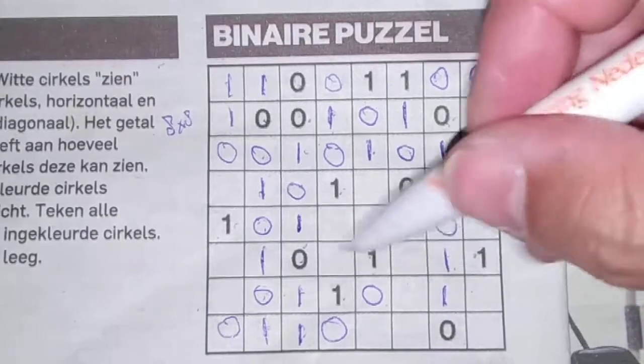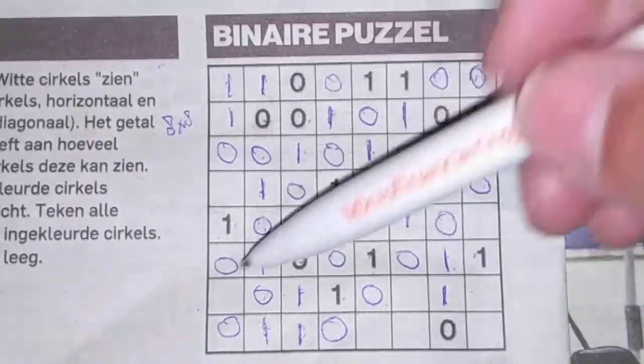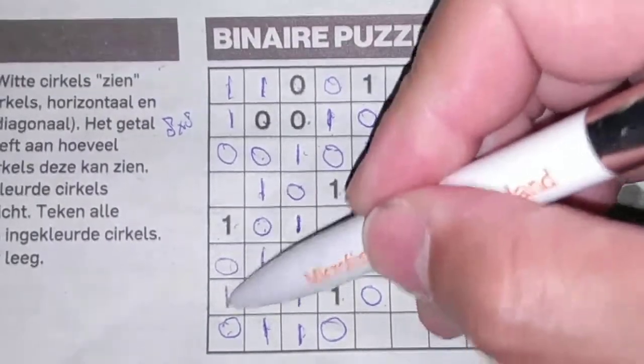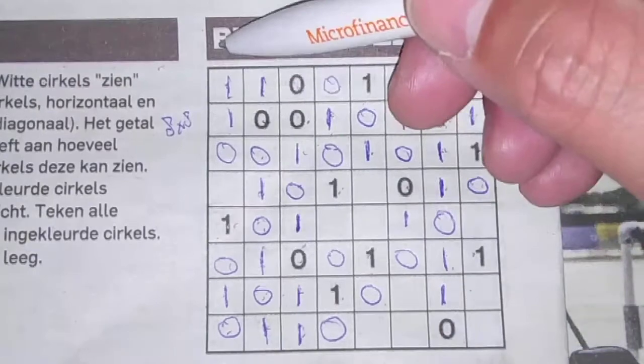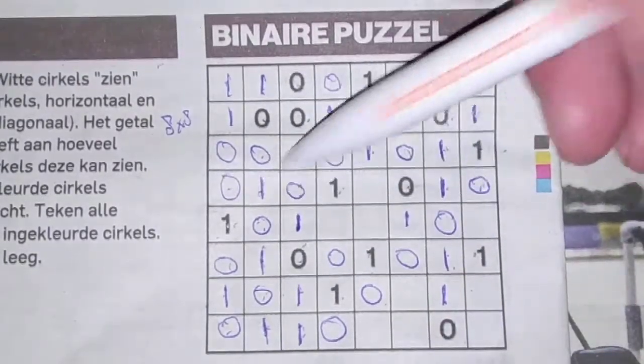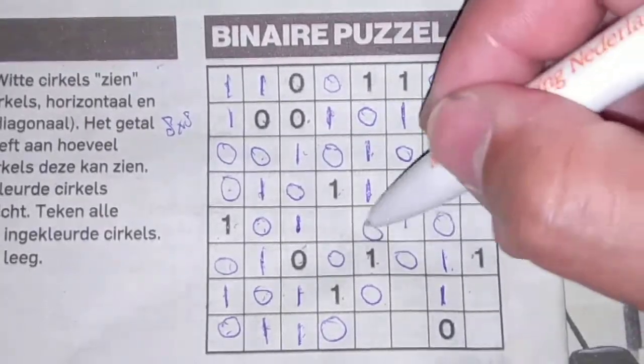We have 4 ones, so the rest are O's. Between two O's comes an 1. Now we have 4 ones, so the rest are O's. We have 4 O's, so the rest are ones. We have 4 ones, so the rest are O's.